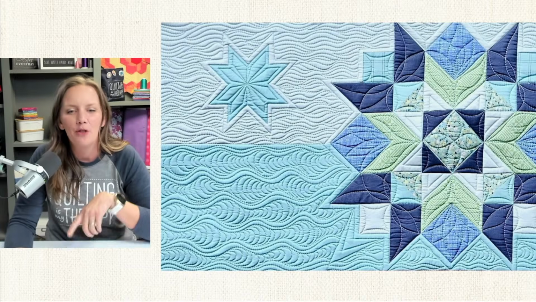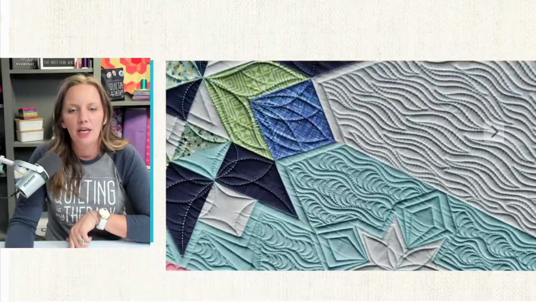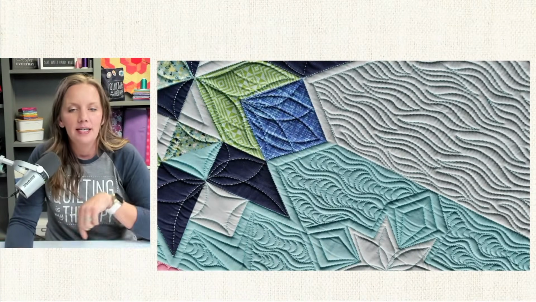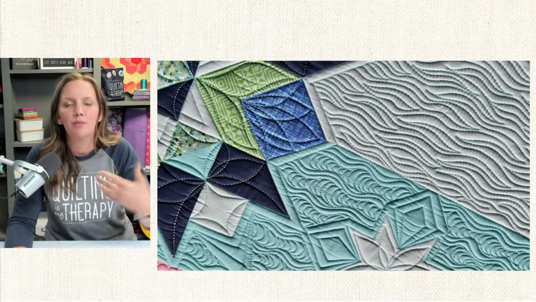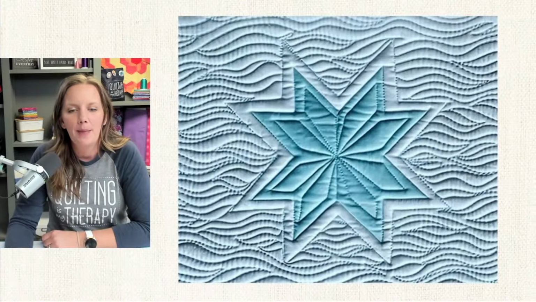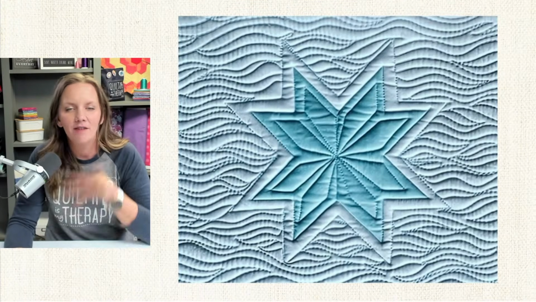We're going to talk about the wavy design and the OG design. We can see those there, but really any wavy design or any design that will run into the block will work. So we'll be talking about movement. What I love about quilting wavy lines is anybody can quilt a wavy line.